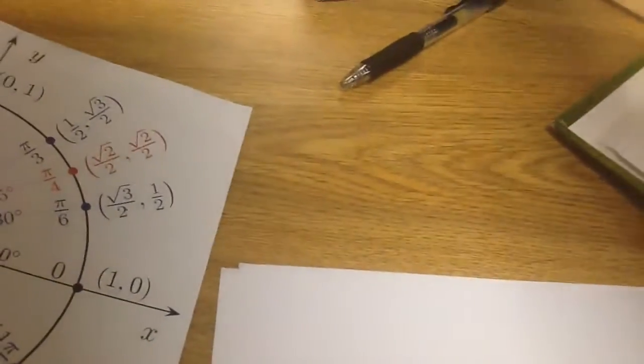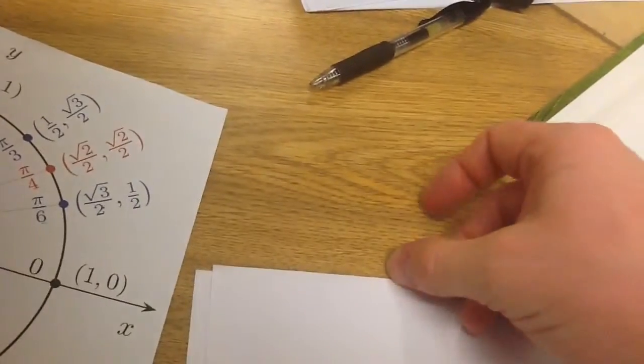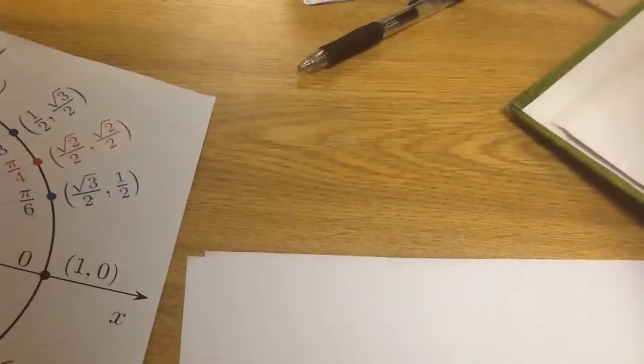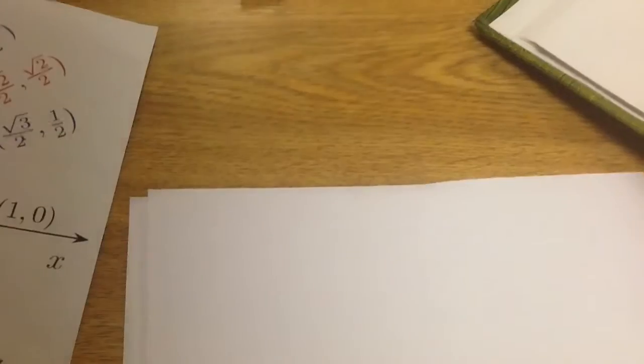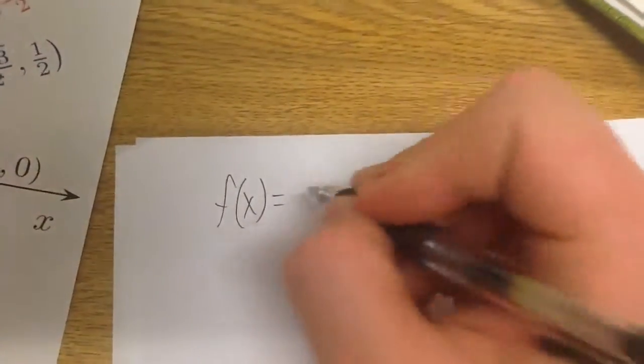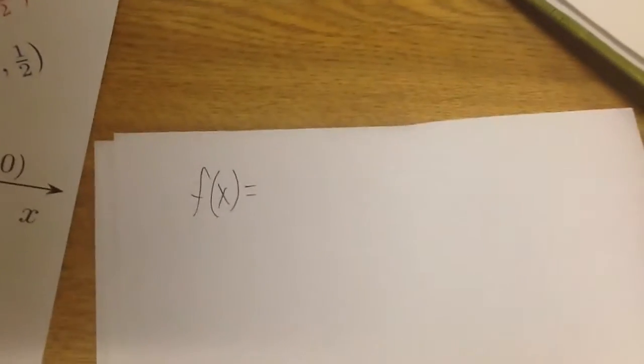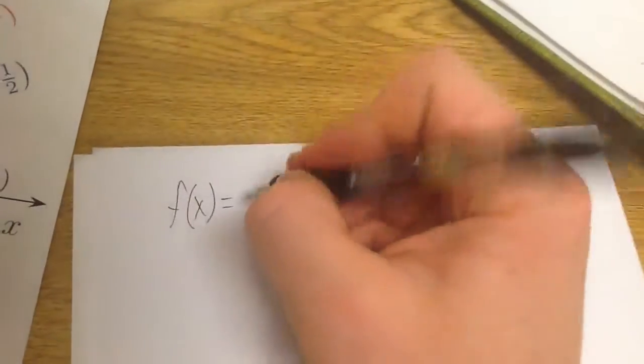So let's talk about some key things to look for on the graphs. So like the general equation for a sine or cosine function, you know how before we had a times x minus h squared plus k for a parabola, that a, h, and k stuff, yeah, similar stuff here.